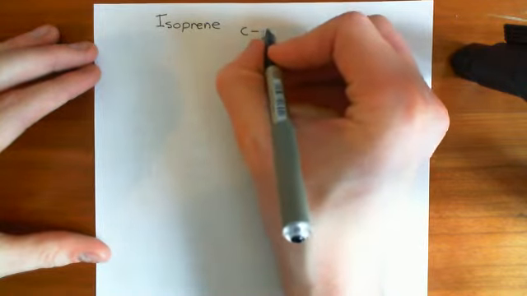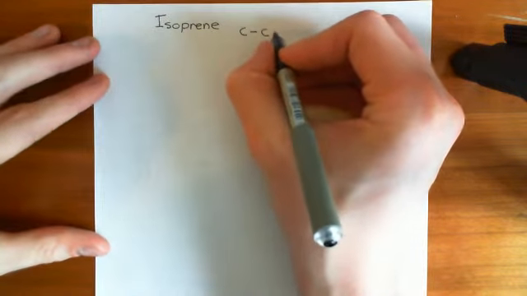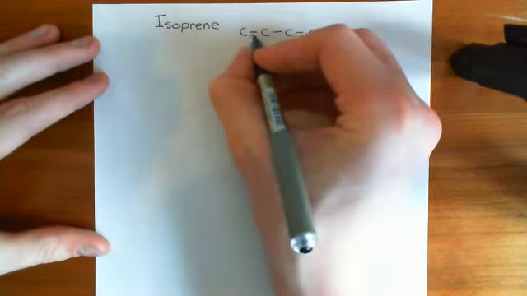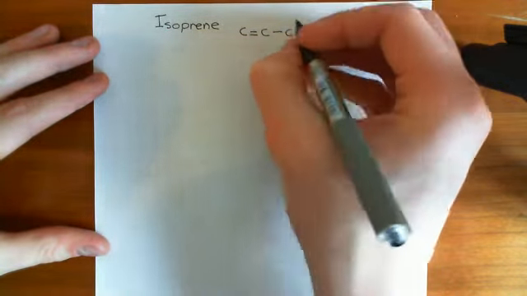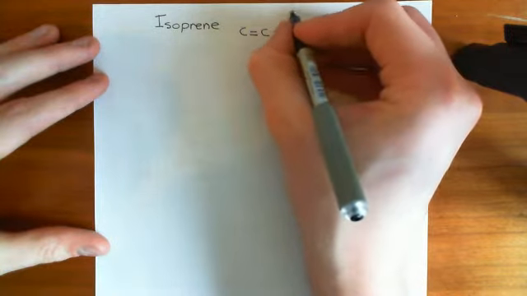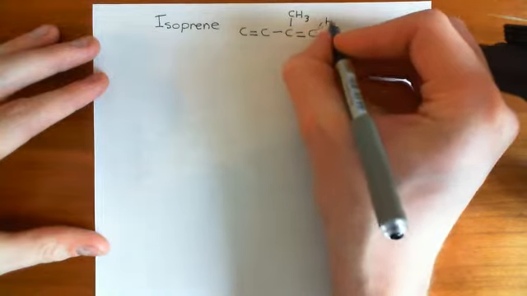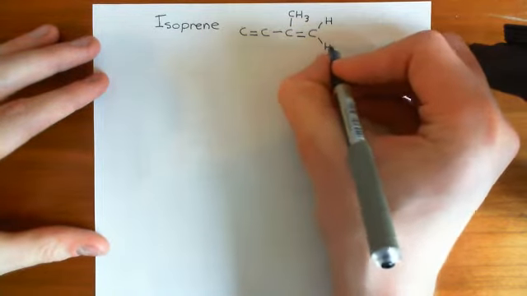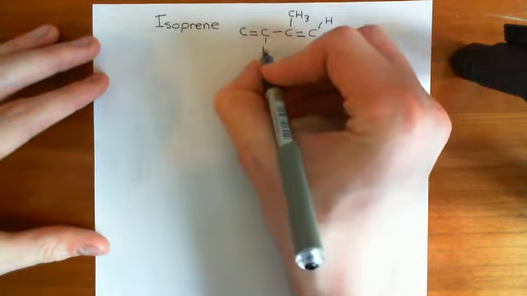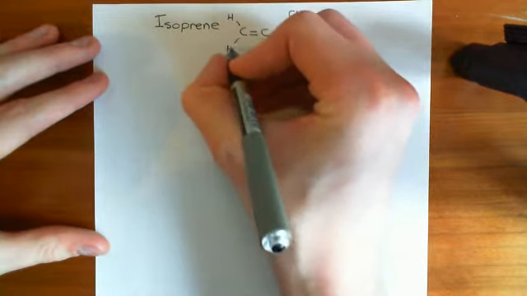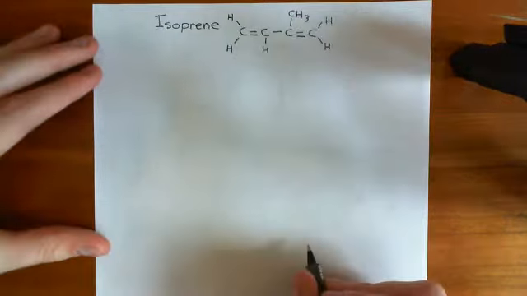Isoprene has a main backbone of 4 carbons. You have a double bond here and a double bond here. And then off this carbon you have a methyl group. Then we can saturate everything else with just hydrogens coming off: 2 off here, 1 off here, and 2 coming off up here. So this is the molecular structure of isoprene.